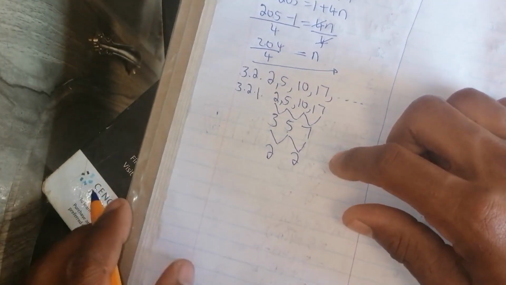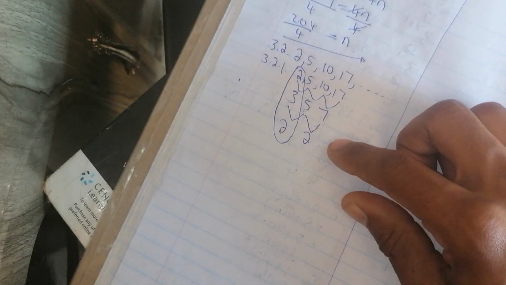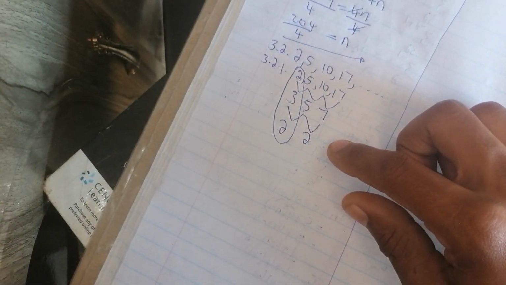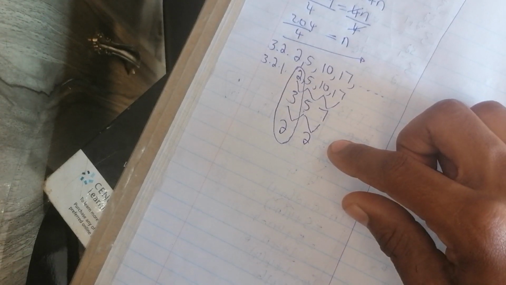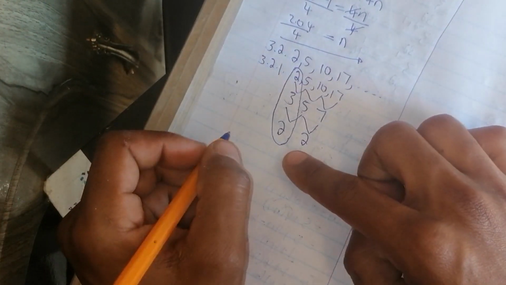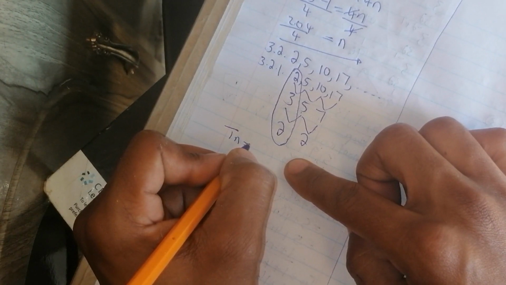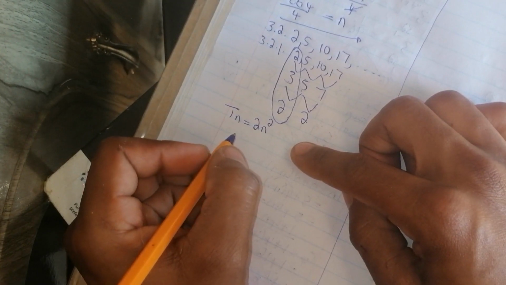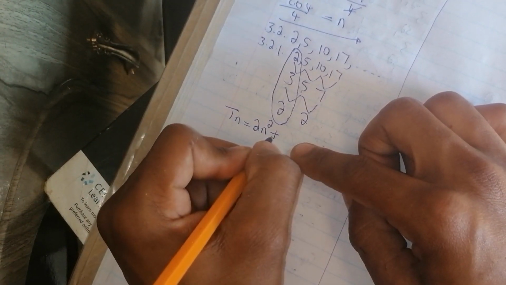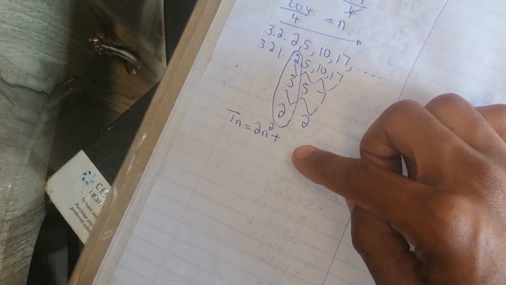So we are dealing with what we call a quadratic number pattern. Now the question is, how do we go about doing this? This is quadratic, so I'm trying to find the easiest way of explaining this. How about I say that Tn equals 2n squared plus, let me check.